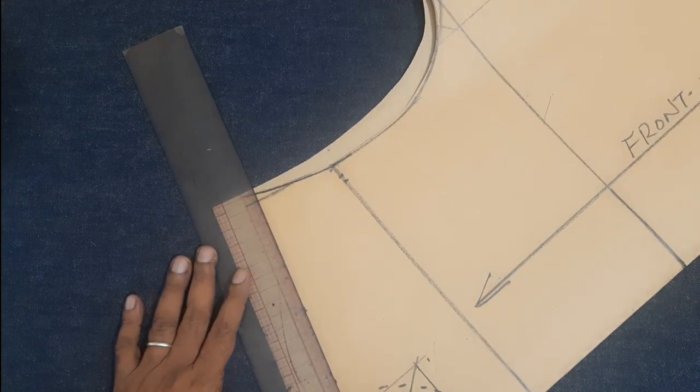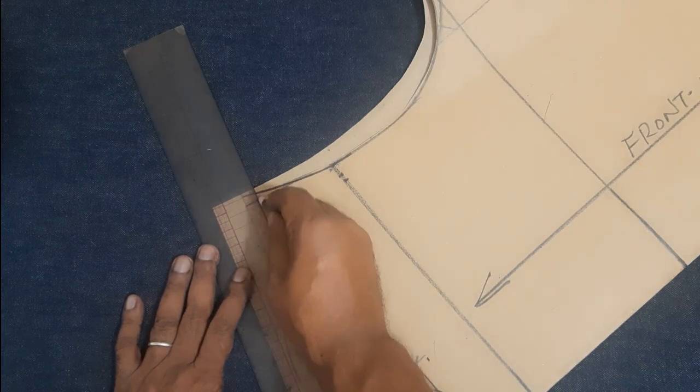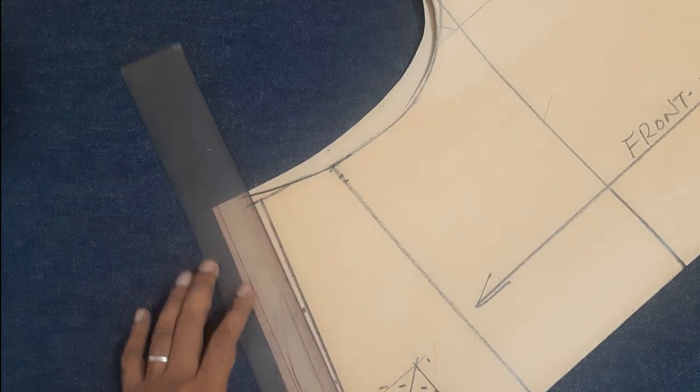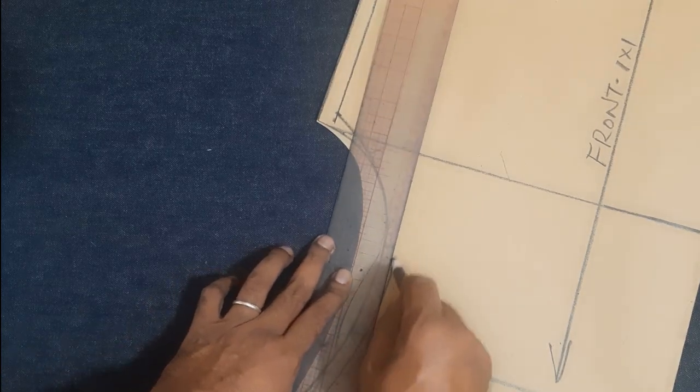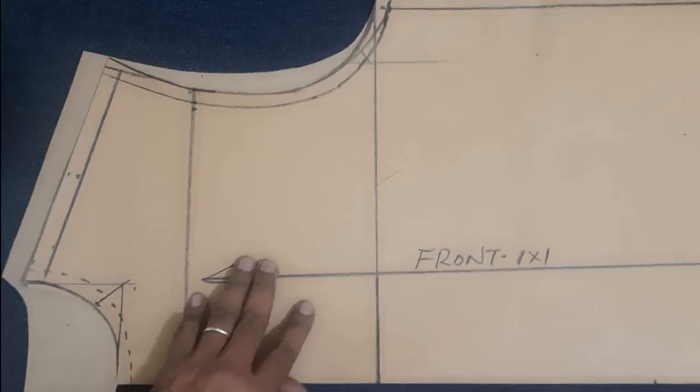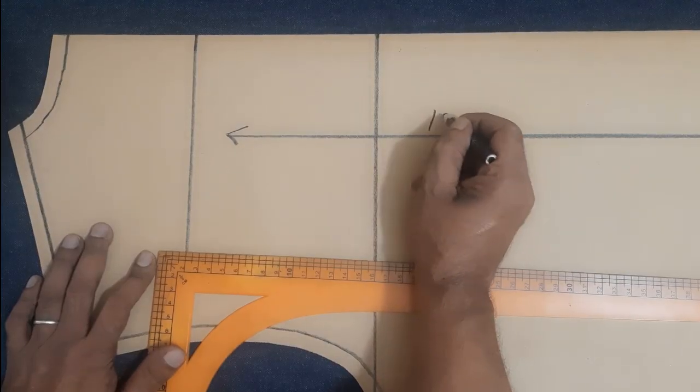And as you can see, I've created the seam allowance. Mark on pattern 0. Shoulder seam, armhole seam. We are draw the back grain line.